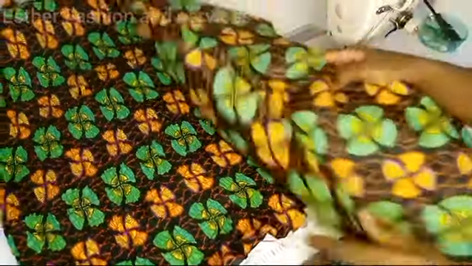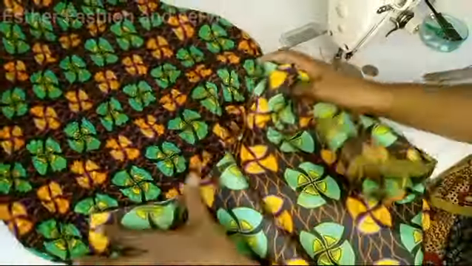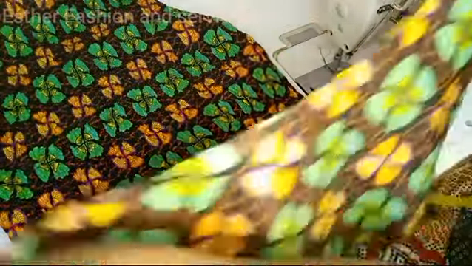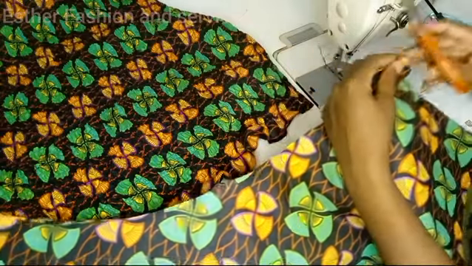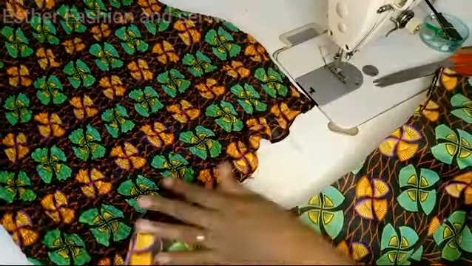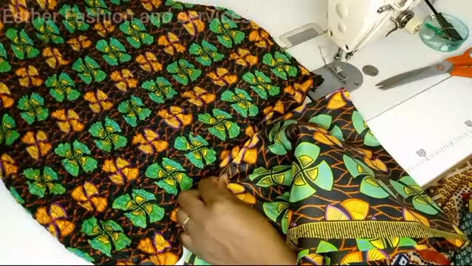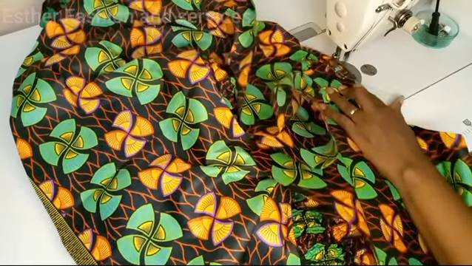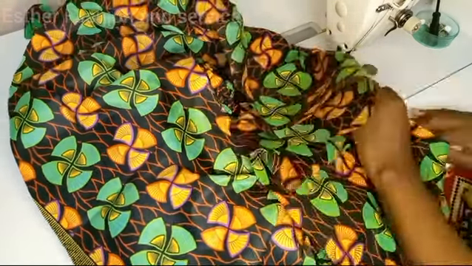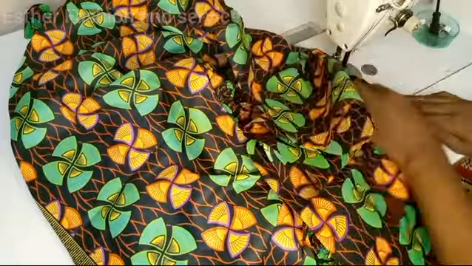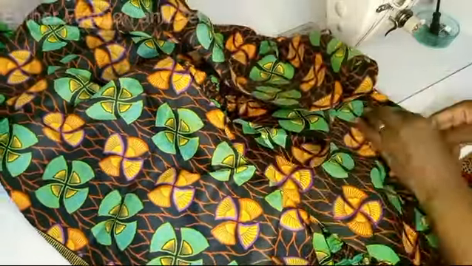So I will bring my flare. This is the flare, the long one or the big one. I'm going to notch the midpoint and the side as well. The right side of the flare will face the wrong side of the dress. Then I will stitch with a small pleat. So I'm stitching. This is it. I'm stitching like this. Hope you can see what I am doing.